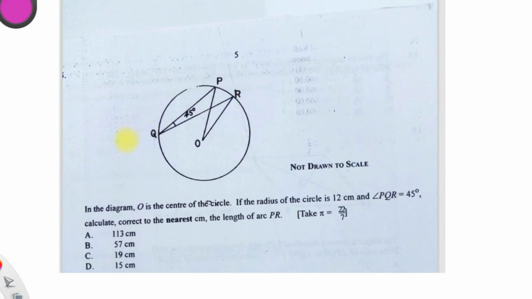So let us look at this given question. This is an objective question. It says that in the diagram, O is the center of the circle. If the radius of the circle is 12 centimeters and the angle PQR is 45 degrees, calculate, correct to the nearest centimeter, the length of arc PR. So we are supposed to find the length of this arc.